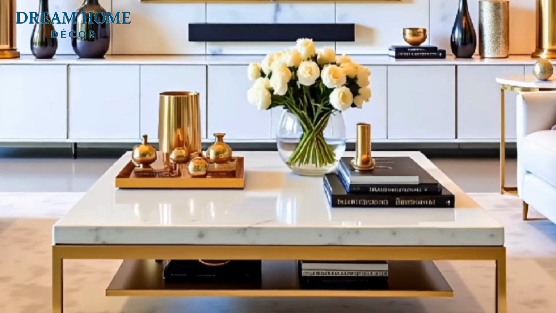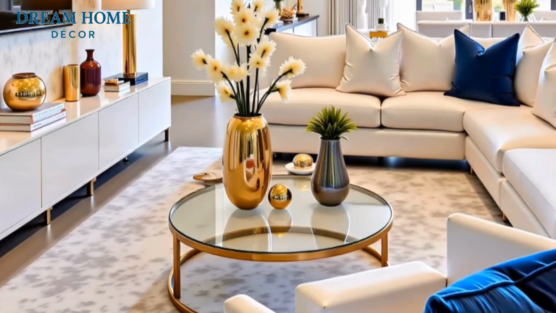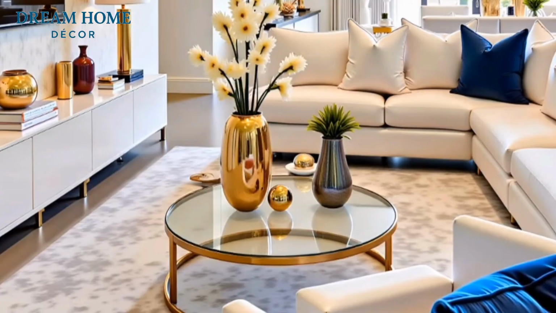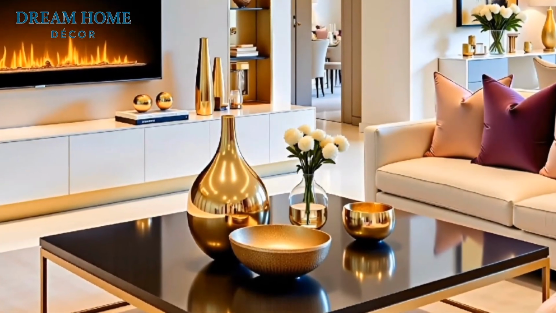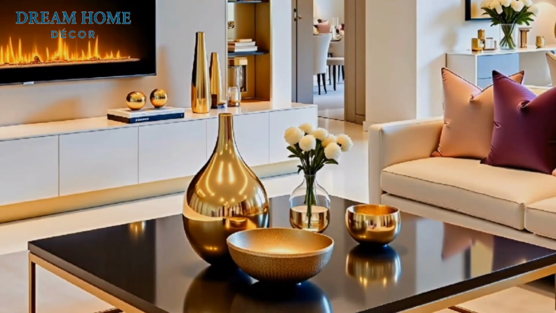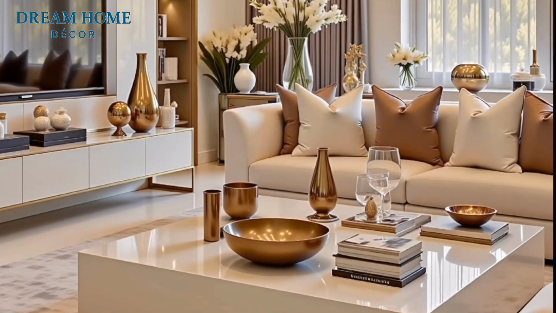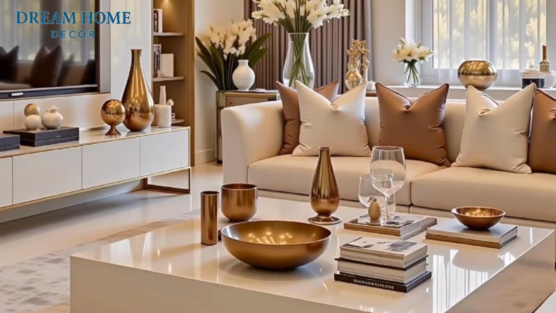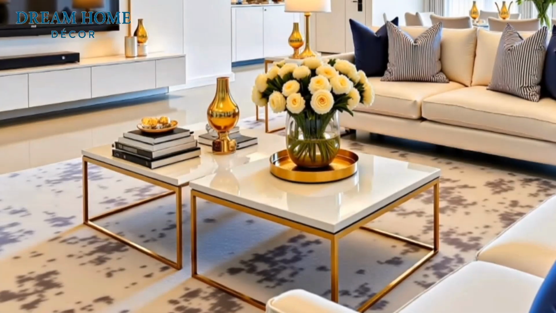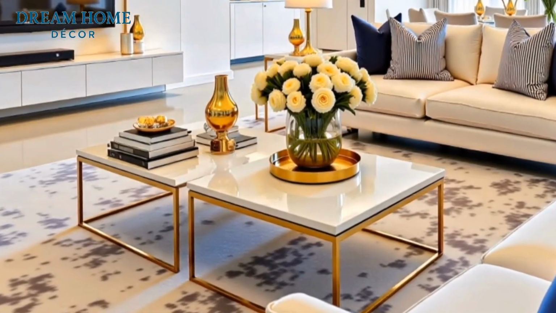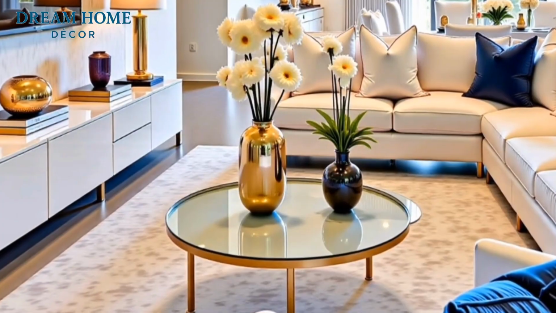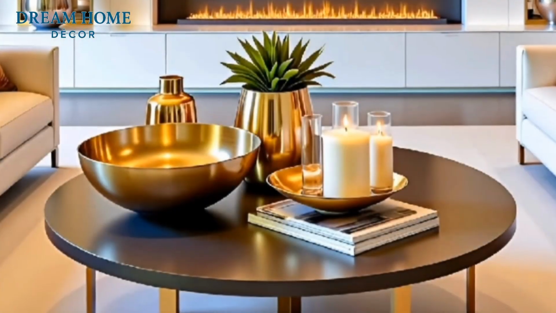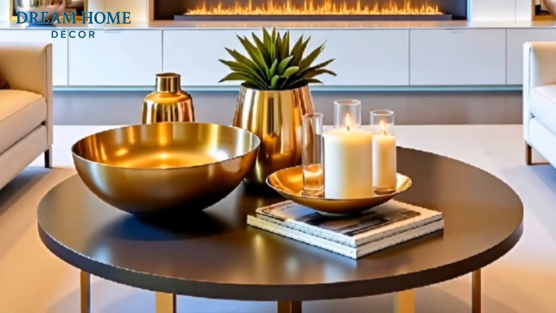Let's talk about something important. You don't need to spend much to have a beautiful home. That's right, good interior design isn't about how much money you spend, but how creatively you use what you have. Even inexpensive or budget-friendly decor items can make a big impact when placed thoughtfully and styled with care. It's all about finding pieces that resonate with you and arranging them in a way that feels authentic and welcoming.